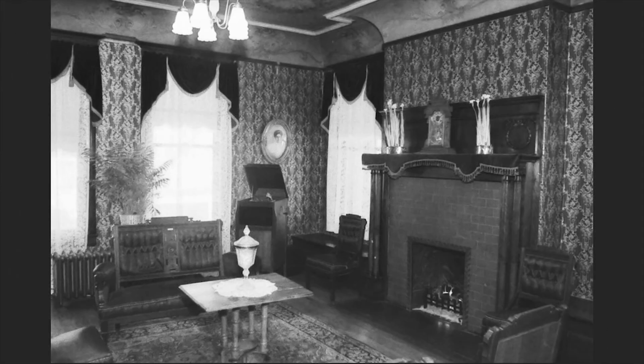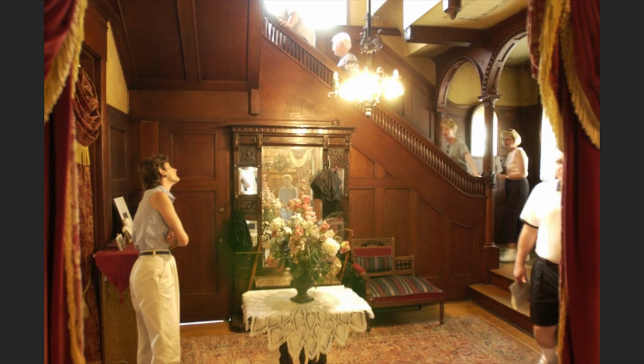A couple of interiors. This house, again, is still standing. So some of these photos were taken back in the 1990s of a period restoration home. That is the front parlor. And here is your stairwell. There's Sioux City historian Gretchen Schalge giving a tour probably of the Rose Hill neighborhood.